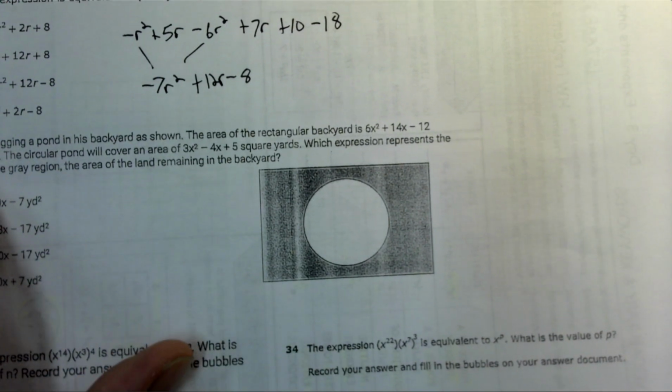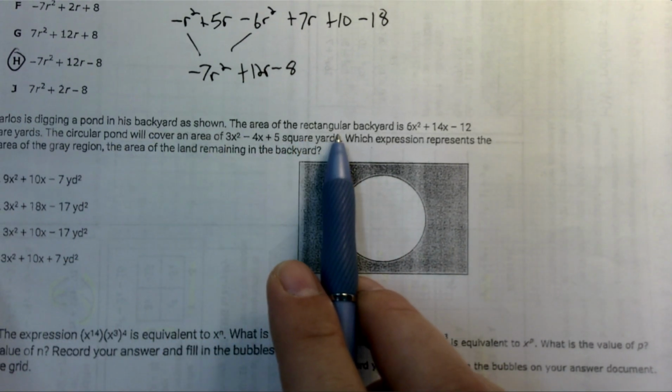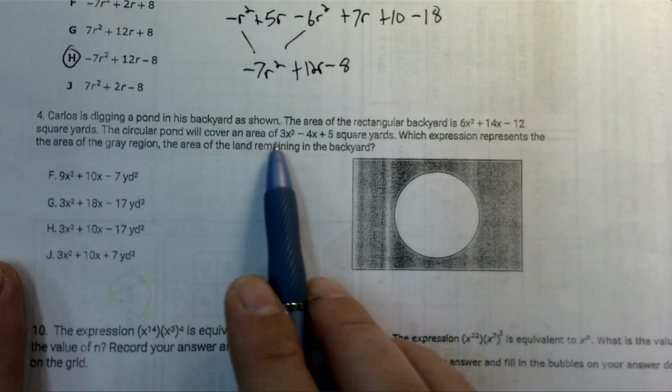So if I look at number 4 here, it says Carlos is digging a pond in his backyard, as shown. The area of the rectangular backyard is 6x squared plus 14x minus 12 square yards. The circular pond will cover an area of 3x squared minus 4x plus 5 square yards.